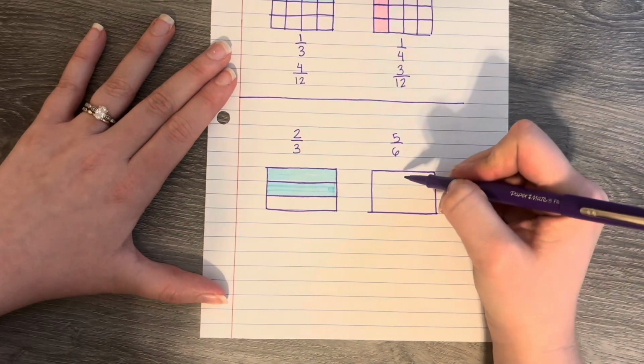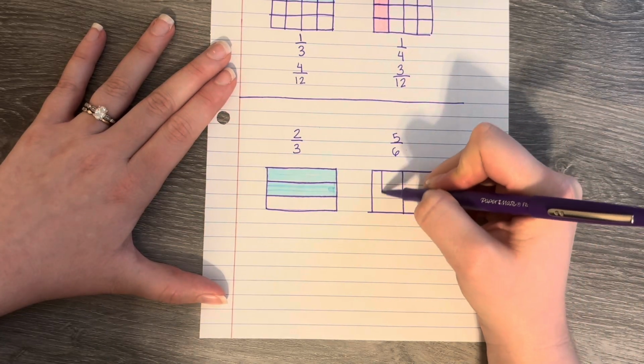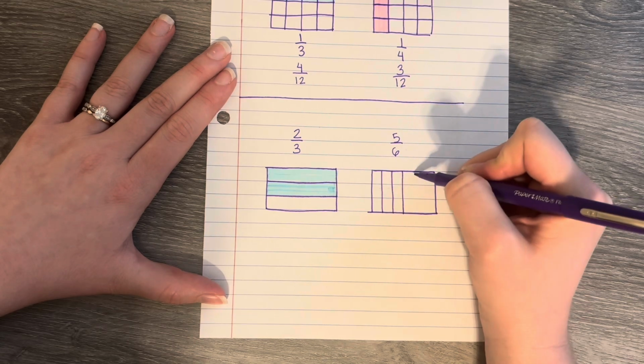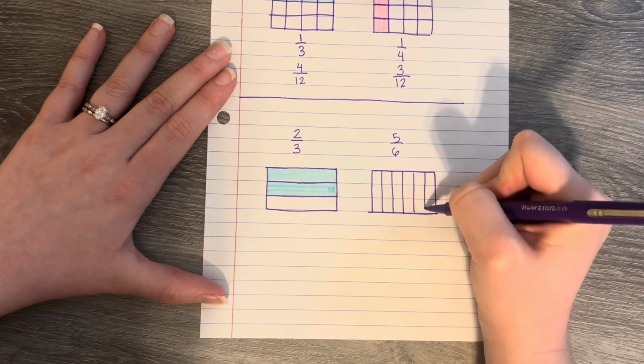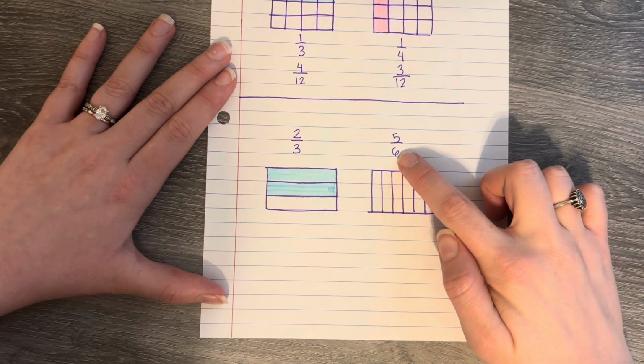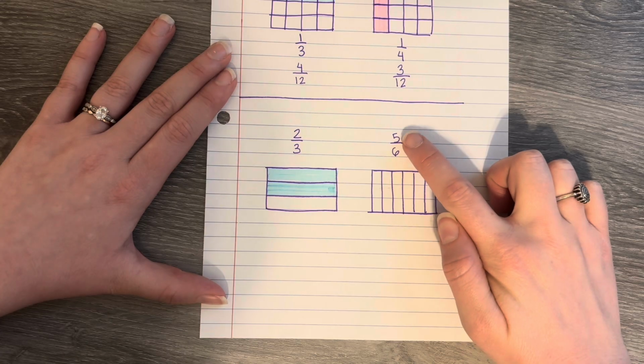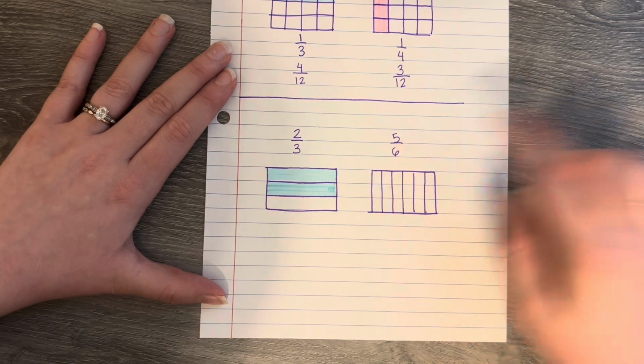Now for 5/6, I will partition into sixths, partition that in half, and then third those halves. The denominator tells me the size of the pieces. They're each the size of a sixth. Now I'm going to shade in 5 pieces because that's the amount that we are describing.